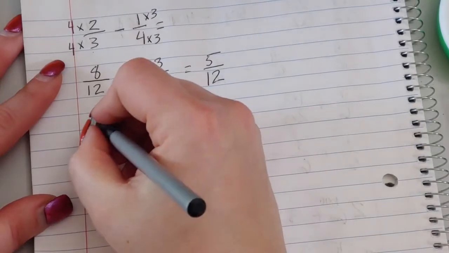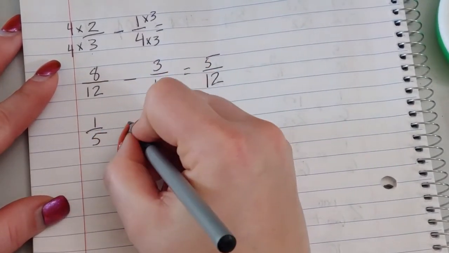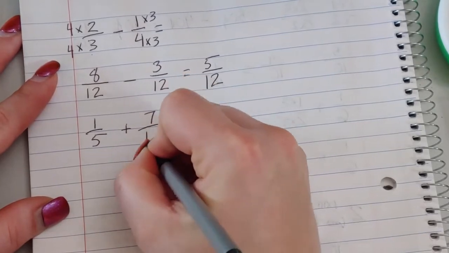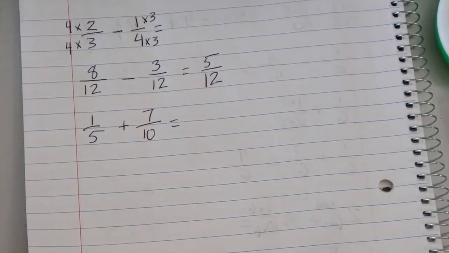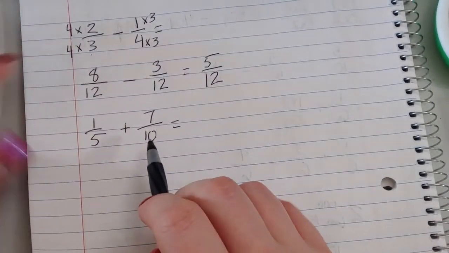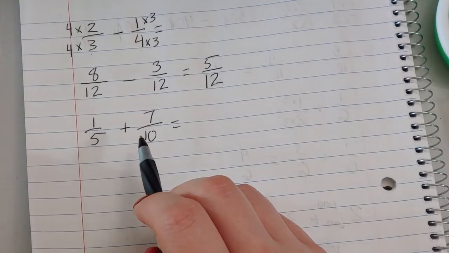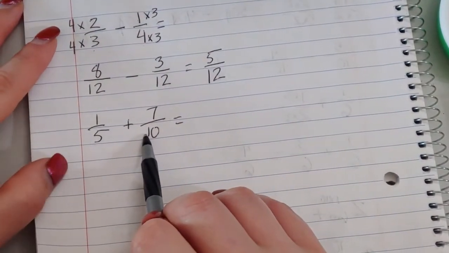All right, let's try one more in here and then we'll jump over to our workbook. 1/5 plus 7/10. Pause and solve. All right, so checking those denominators, they are not the same, so we cannot do anything yet. We have to fix it. Can you turn a 5 into a 10 with multiplication?